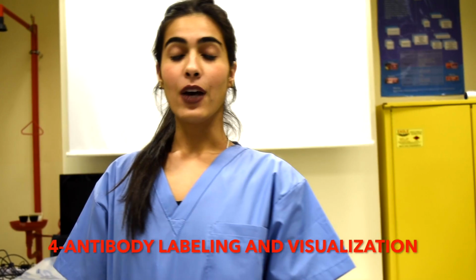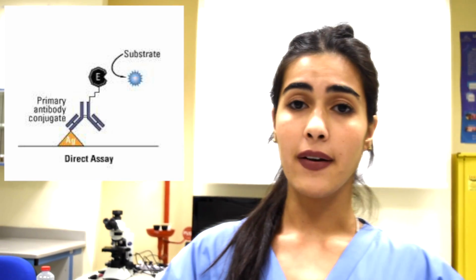Fourth step, antibody labeling and visualization. Now that you've done the entire preparation, it's time for a pretty picture. With immunohistochemistry, staining can be set up in either of two ways, either as a direct labeling or indirect assay.